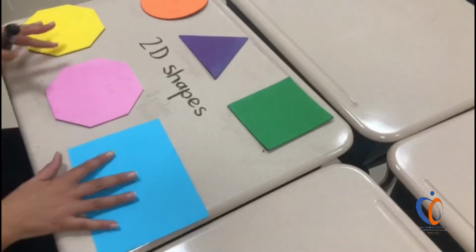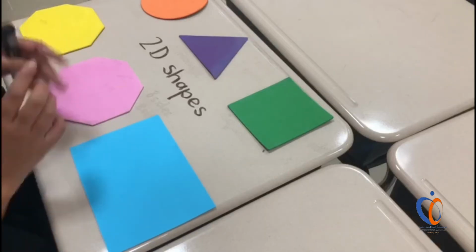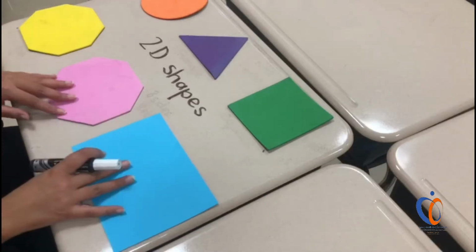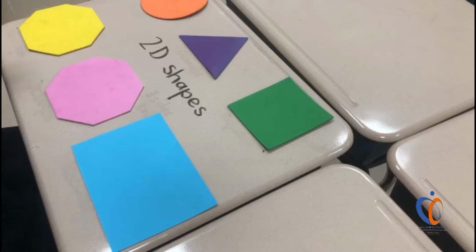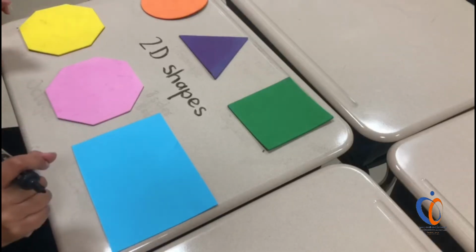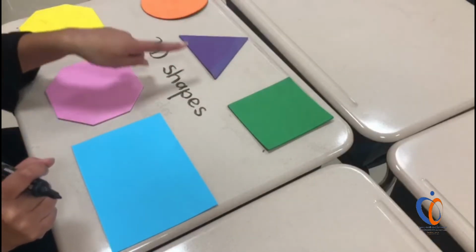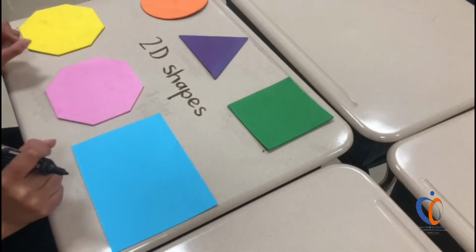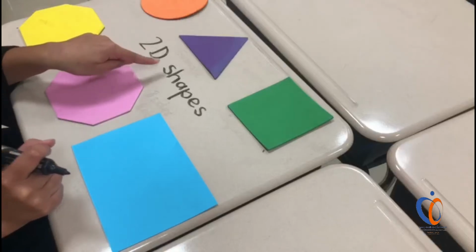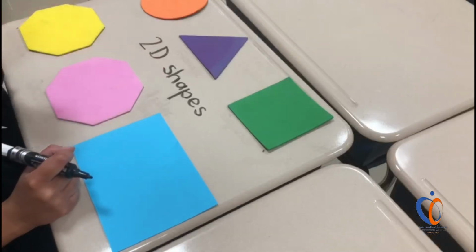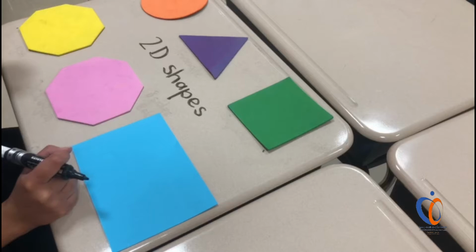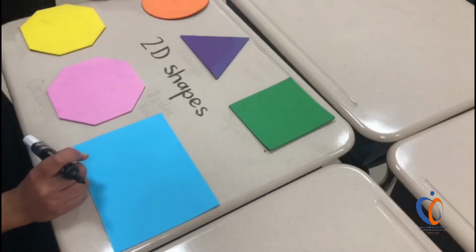So if we look at these shapes on the table, there are 6 different types of 2D shapes. Let's just start off by writing the names of these shapes. As you know, 2D shapes are flat shapes, and these shapes on the table are all flat shapes, and therefore we call them 2D shapes. As we know, each shape has a different name. So let's start with the first shape.